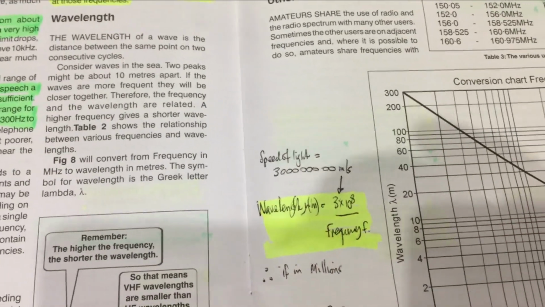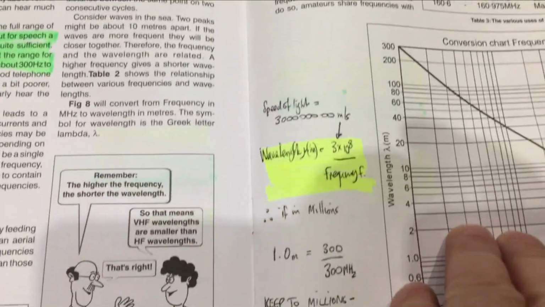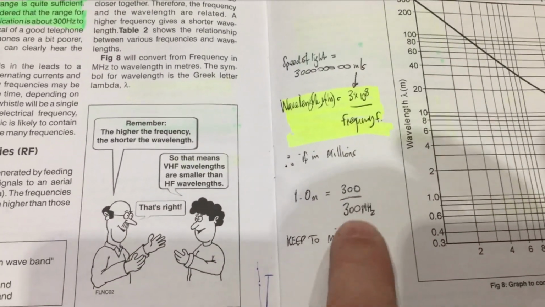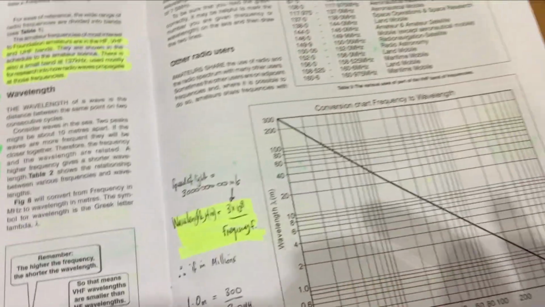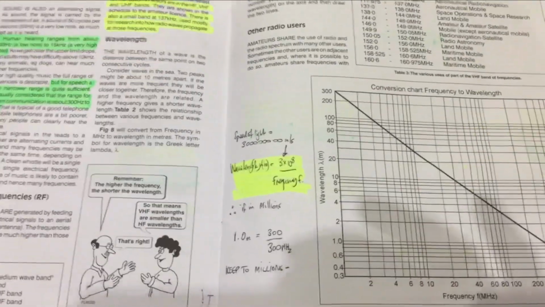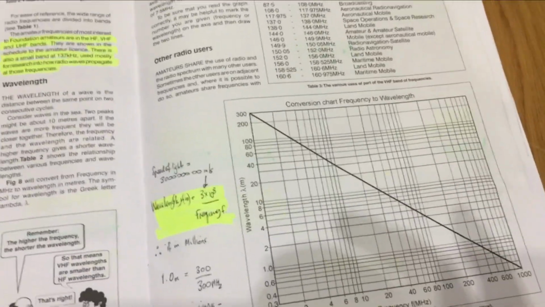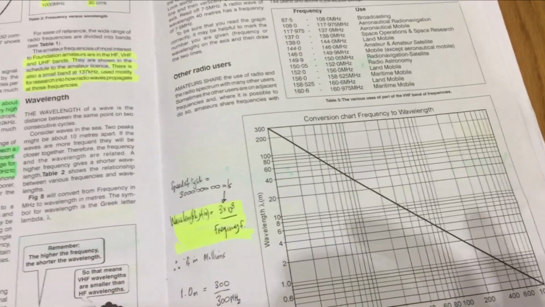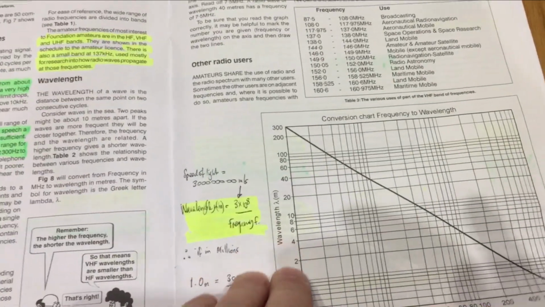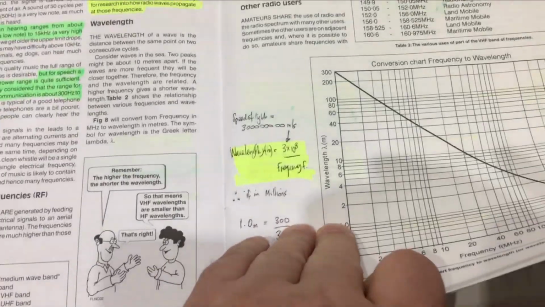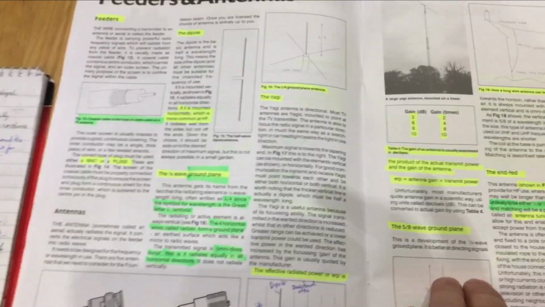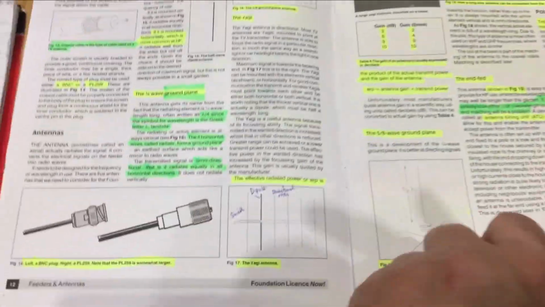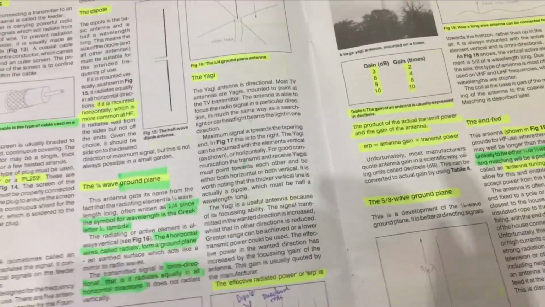The speed of light, if we're dealing in meters, becomes much easier: if you take away the millions, it's 300 million meters per second, and the frequency is generally in hertz, which is 1 cycle per second. You see I've highlighted everything going down, just things like that.